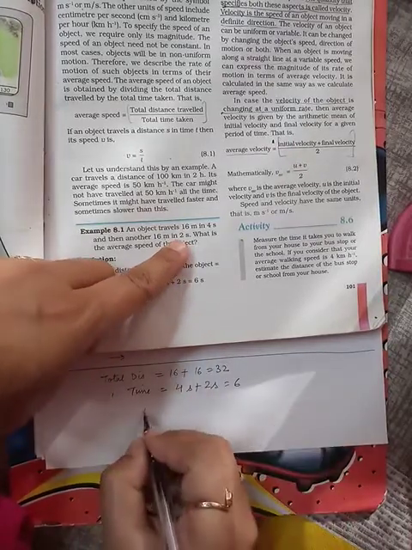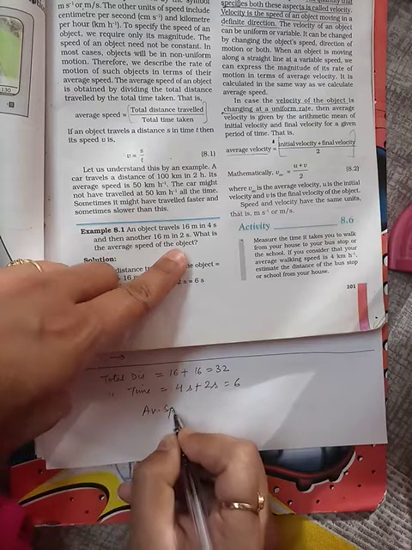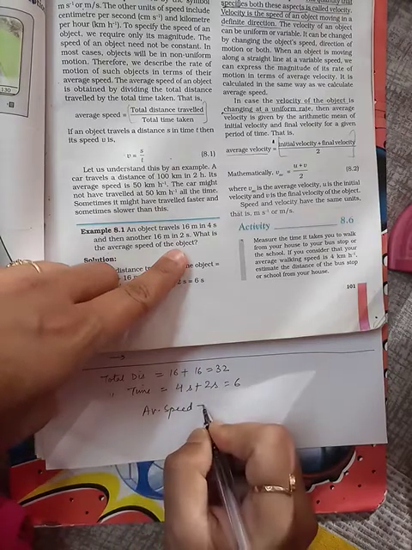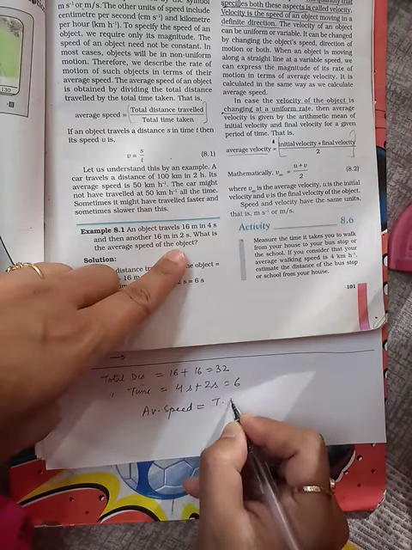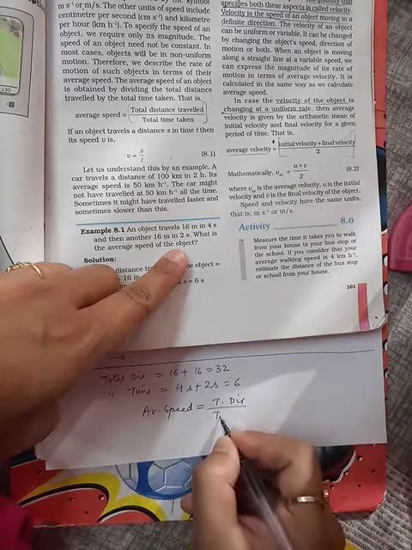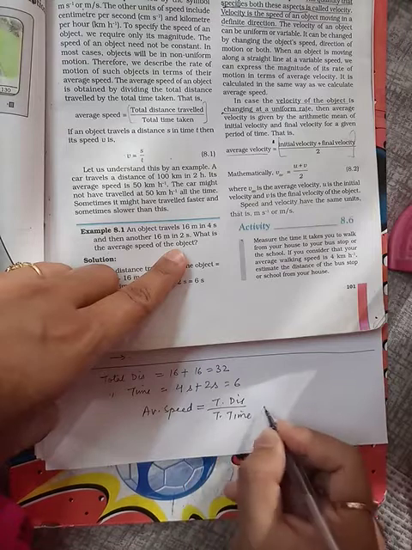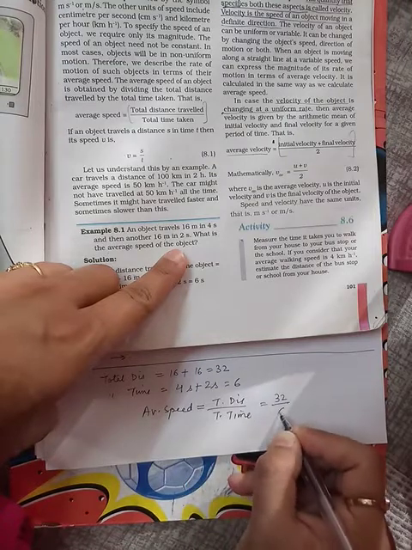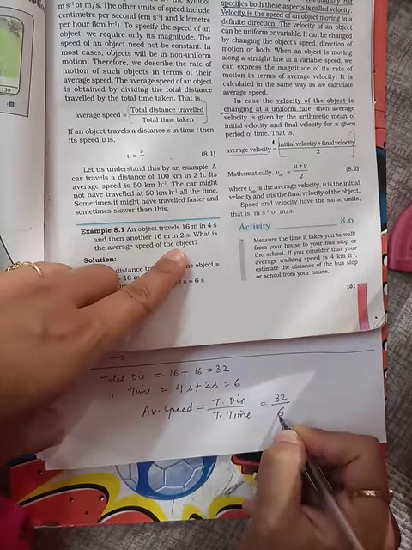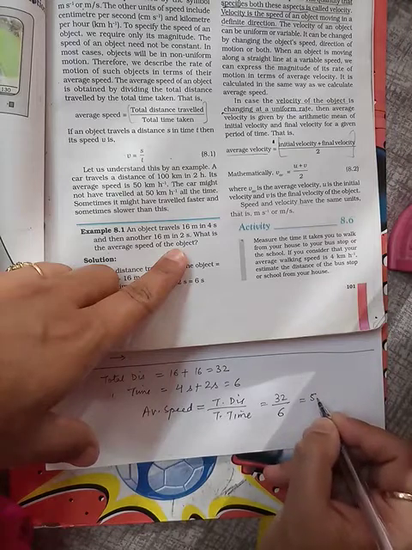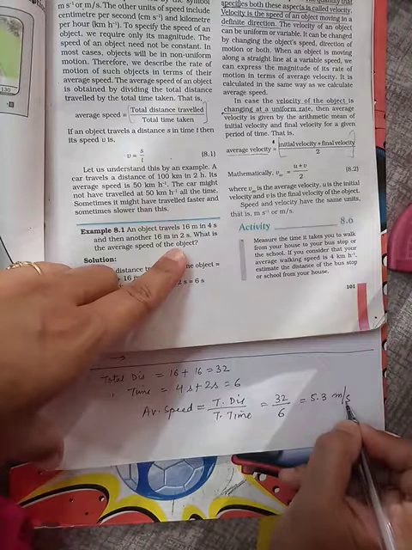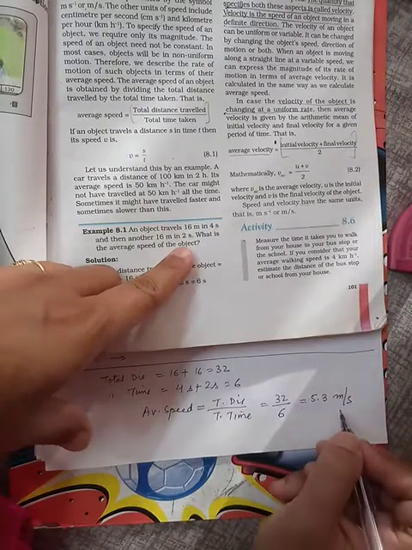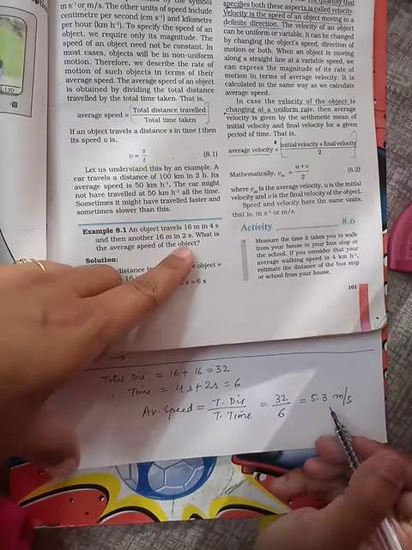So what will be the average speed? According to the formula, that is total distance divided by total time. That will be 32 divided by 6, and that will be approximately 5.3 meter per second. This is how we have to find it. Very, very simple, according to the formula we can write it down.